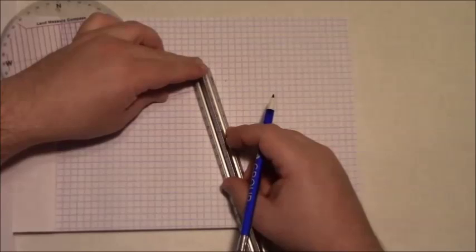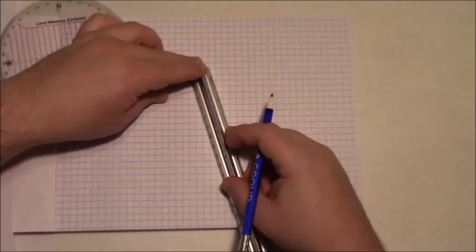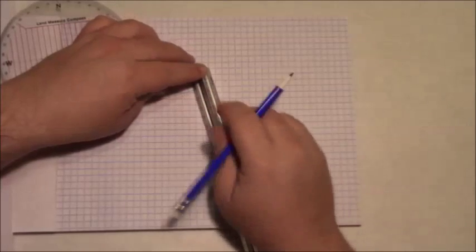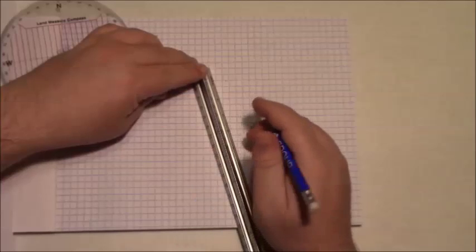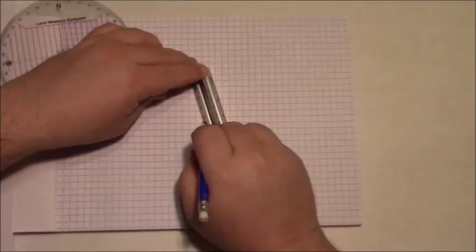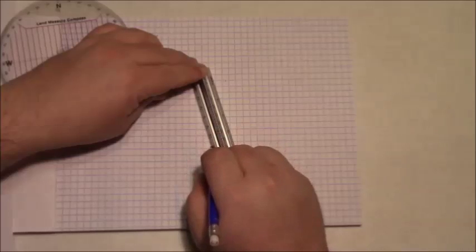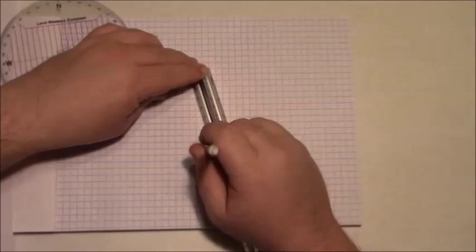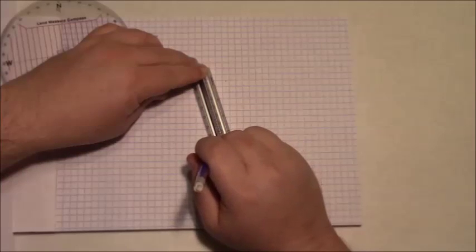We'll go to 100. Okay, line it up. 120. So then we stop at the 12, right on the 12, because that's 120.